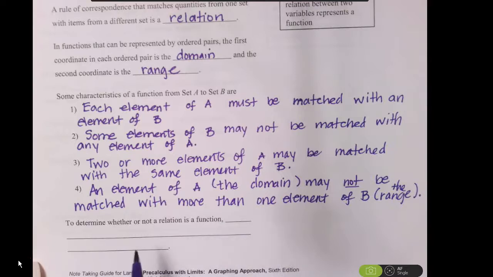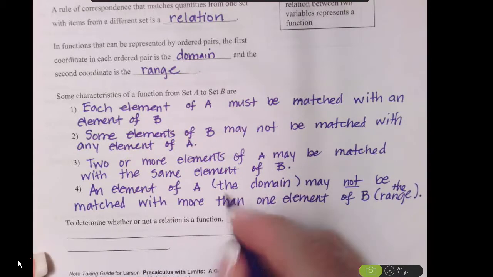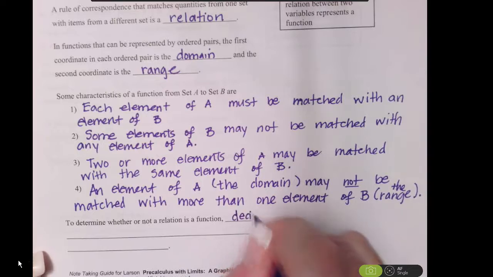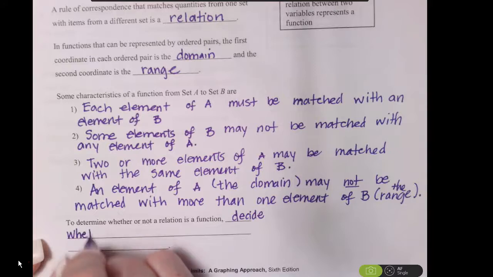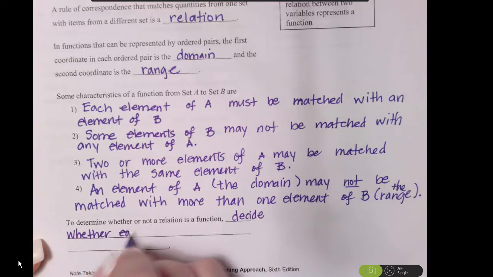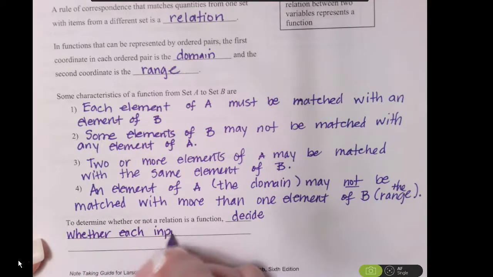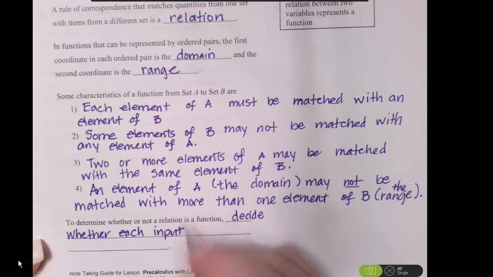So to determine whether or not a relation is a function, you must decide whether each input value is matched with exactly one output value.